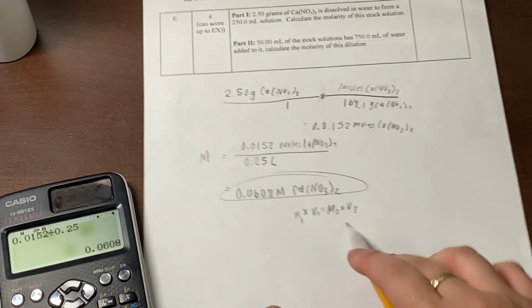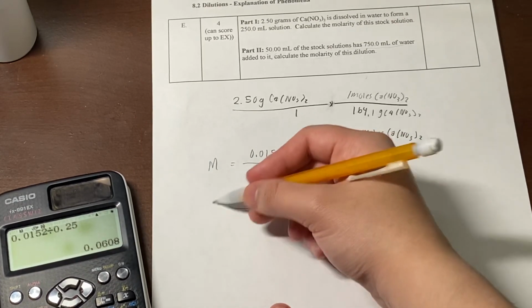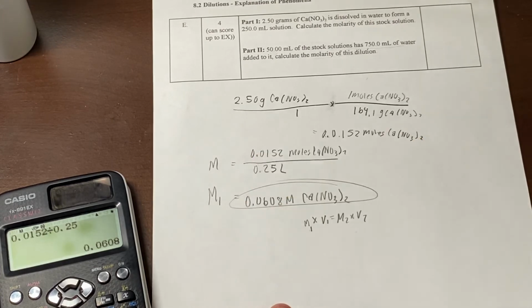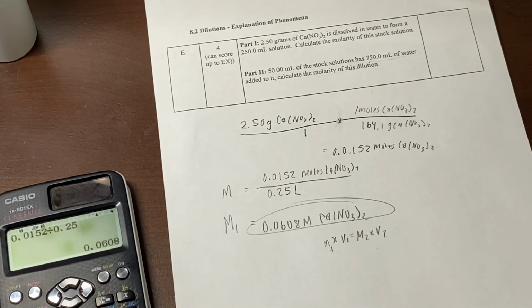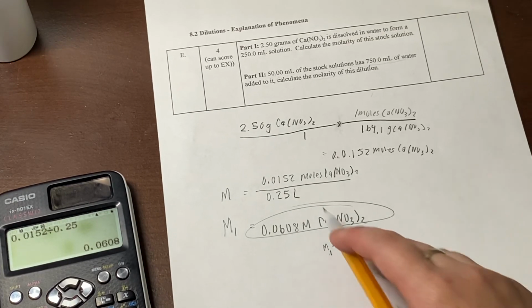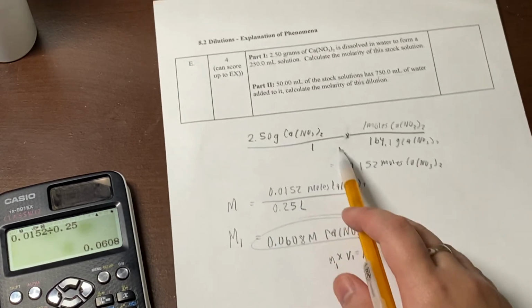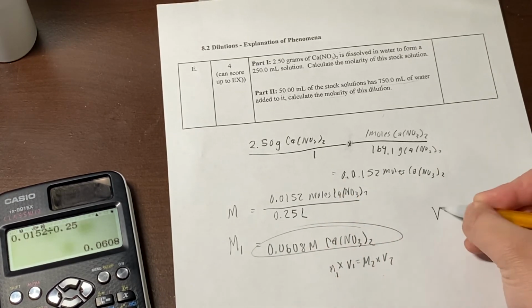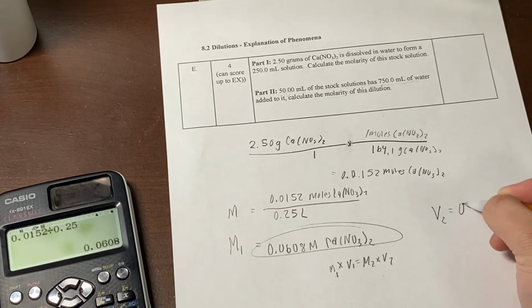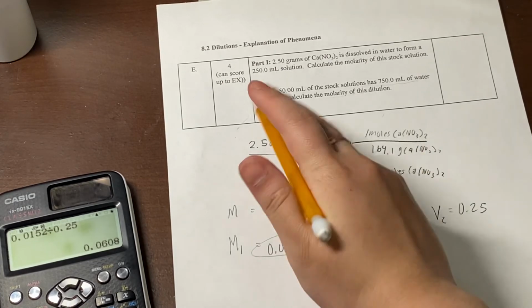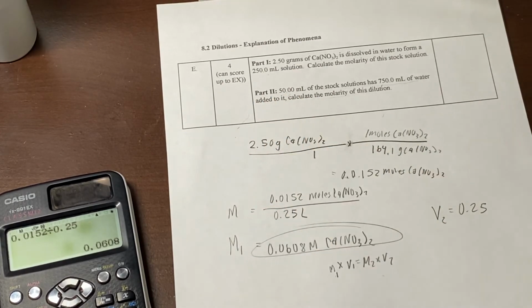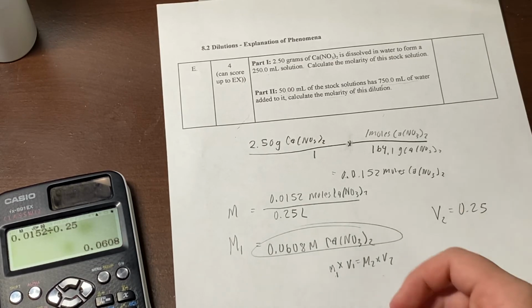This is our original molarity, so it is M1, since we figured that out, as well as our V1, which is 0.25 liters, the volume of the solution we were given to begin with.